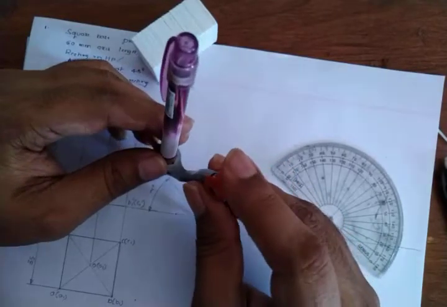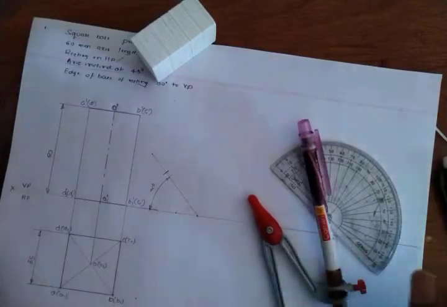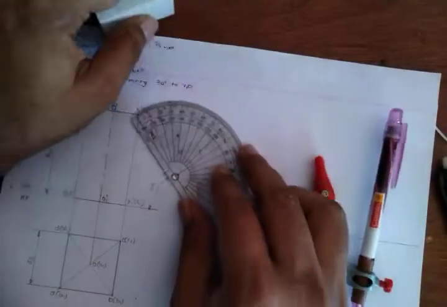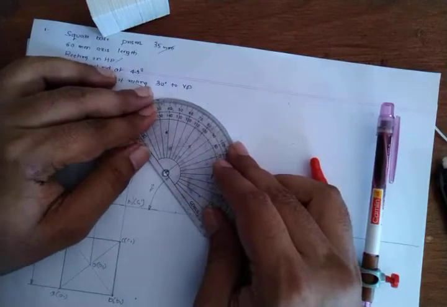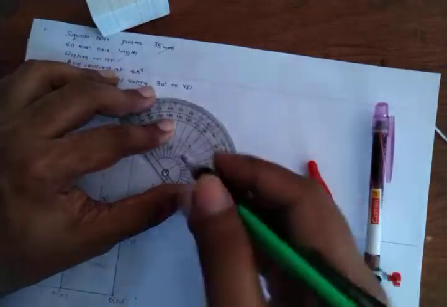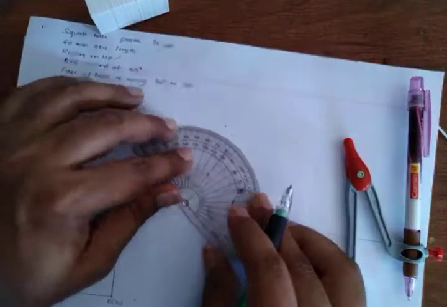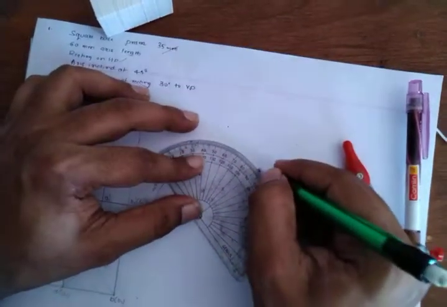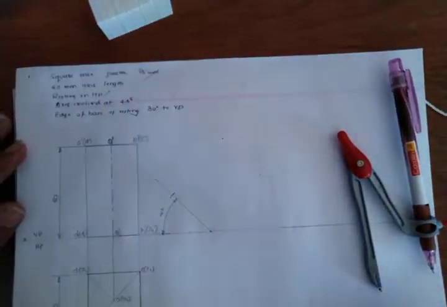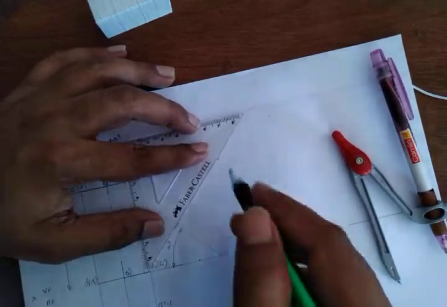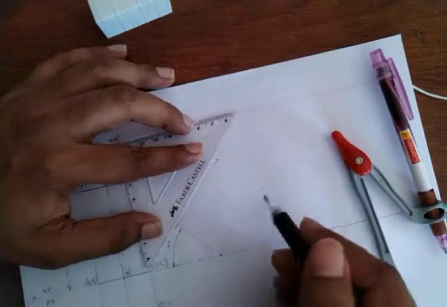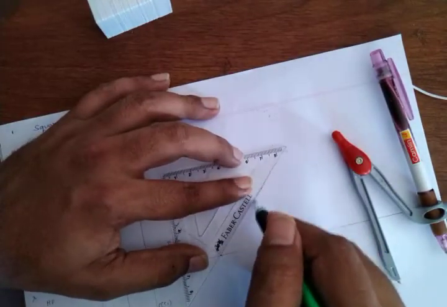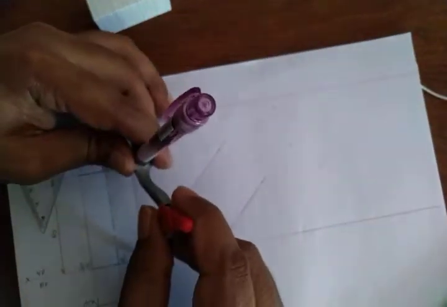So first the base should come on this line. Height is 60.